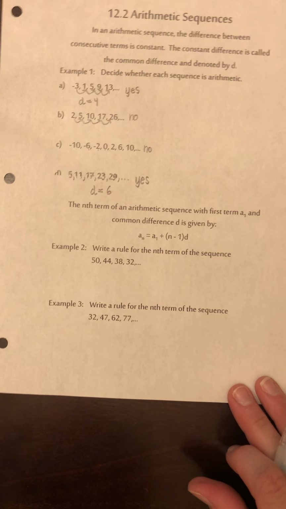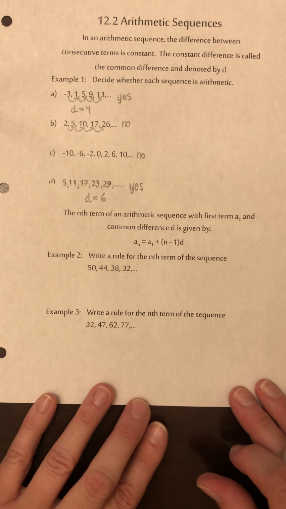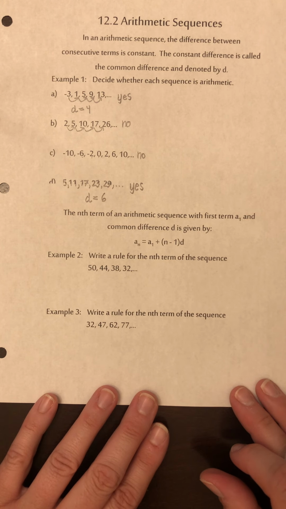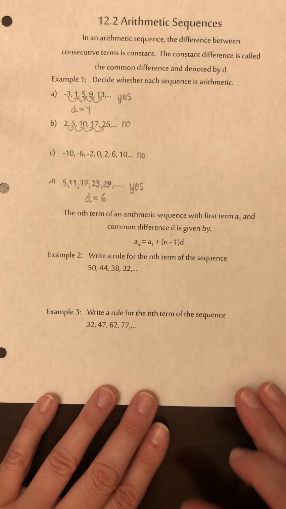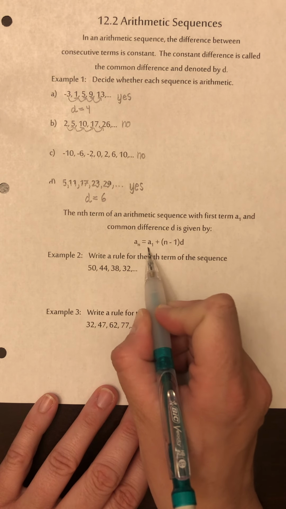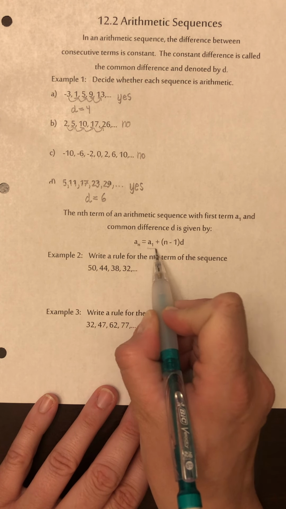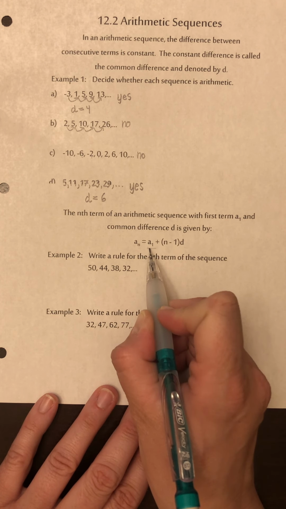All right, next we have a formula. This formula is going to help us write an equation so that we can find the nth term of an arithmetic sequence. Now, in order to use this formula, there's a couple things we need to know. First of all, we need to know the first term. That's what a sub 1 represents, and we talked about that yesterday.